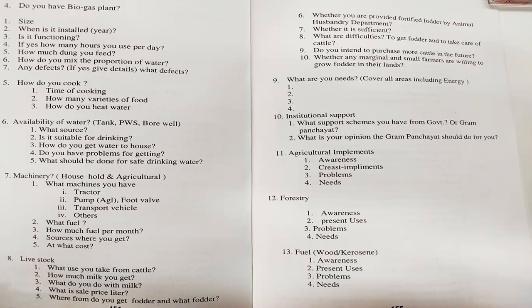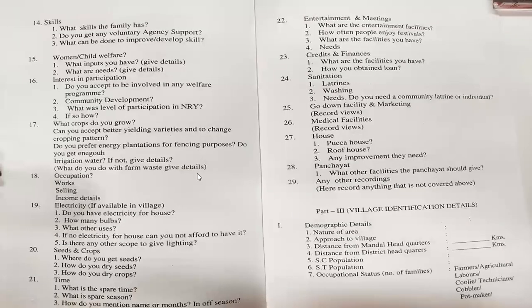Then agricultural implements: what awareness do they have, what are the problems, and what are the needs? What forestry awareness do they have, because every village is likely to have an associated small hill or forest area? Then awareness of fuel wood and kerosene, present uses, problems, and needs. What are the skills of the family, and the interest of women in child care and participation? What crops do they grow, how do they get electricity, how many bulbs do they have, what are the energy-consuming areas, and at what time?